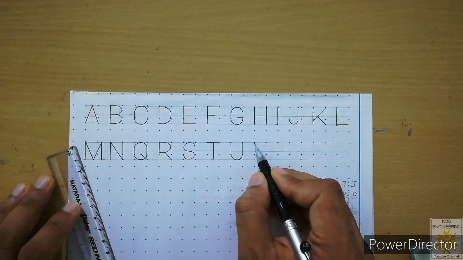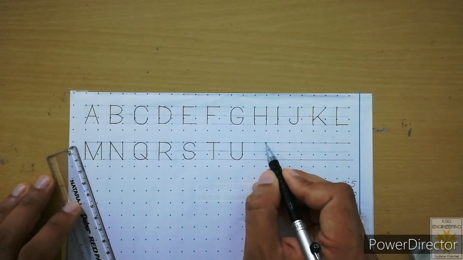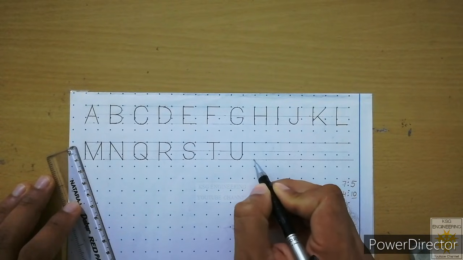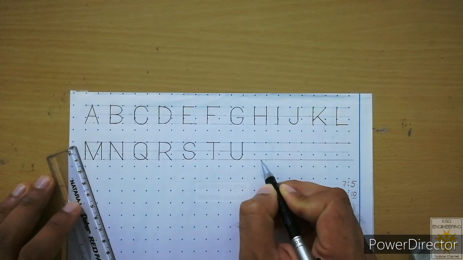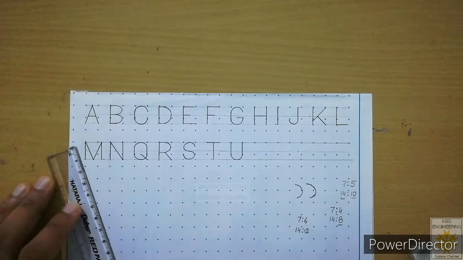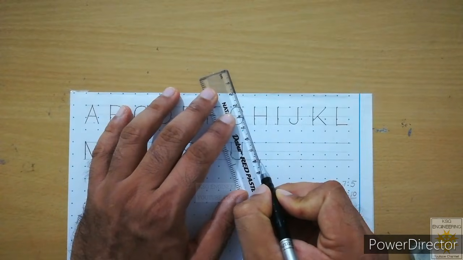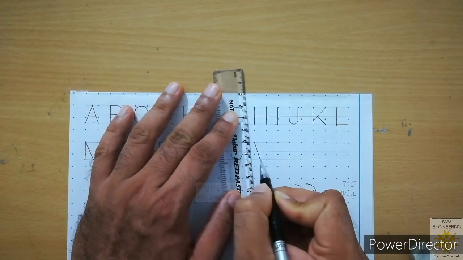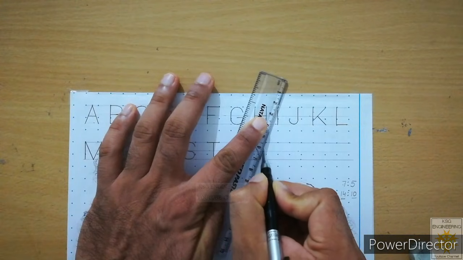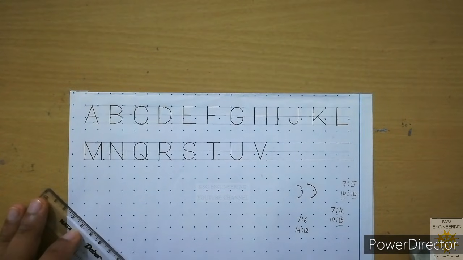Next is V. So take this as box, mark points here. So this is the total width of the box. Locate its midpoint, that will be somewhere over here. Now connect these 2 points and these 2 points. So nothing new in V. Next is W.